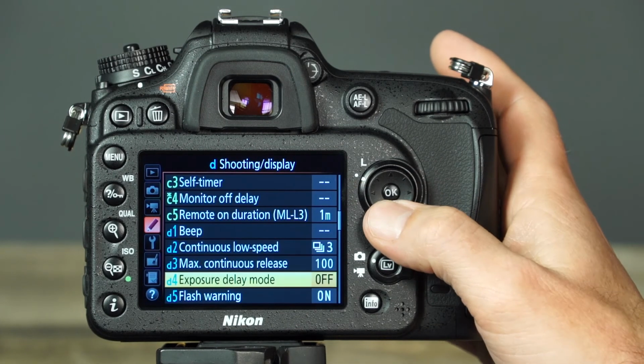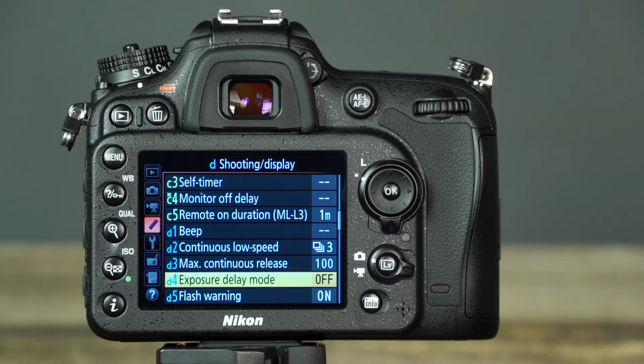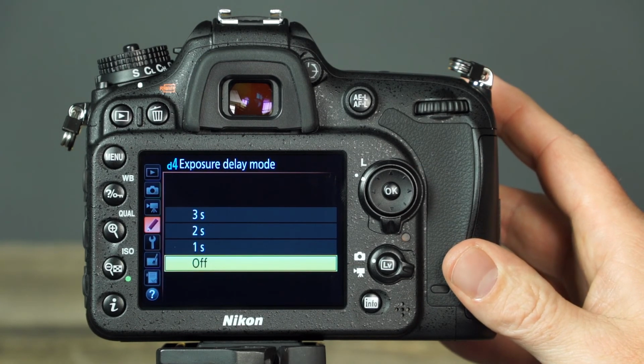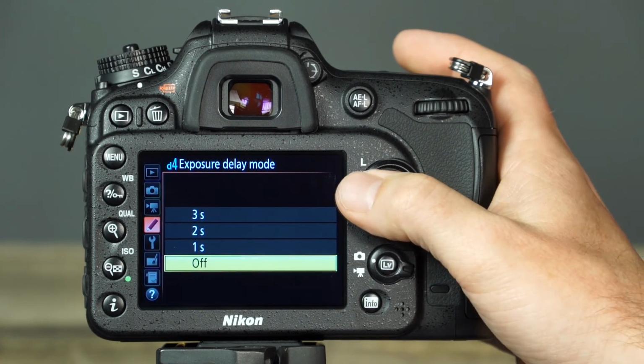The next menu item is Exposure Delay Mode. There may be times when you're taking pictures with slow enough shutter speeds that pressing the shutter button to take the picture would result in a blurry image. With Exposure Delay Mode, you can set the camera to have a brief delay after the shutter button is pressed before the picture is actually taken. You can choose from 1, 2, or 3 seconds for the delay.